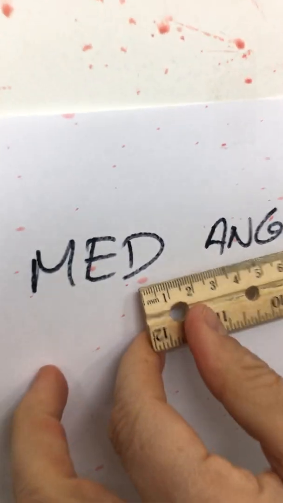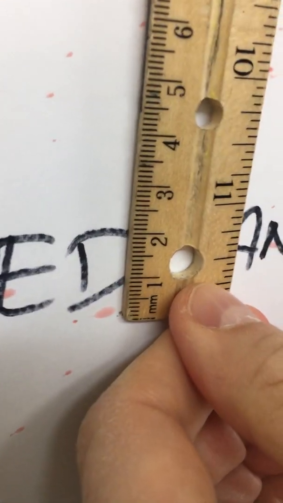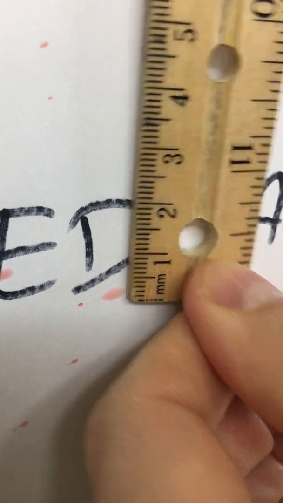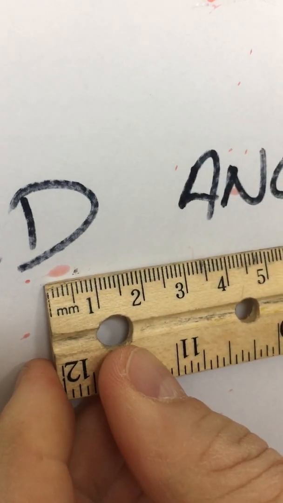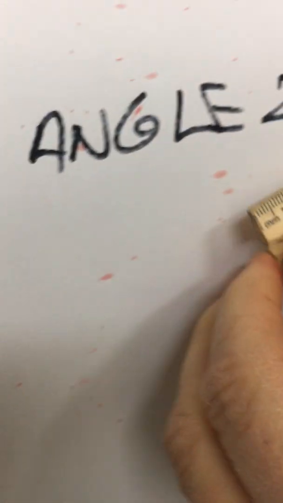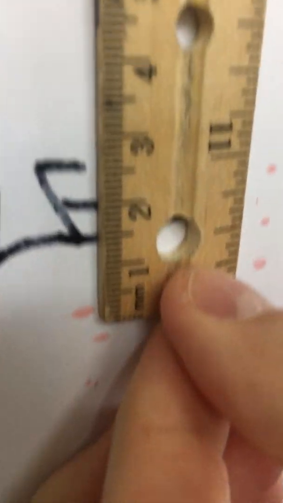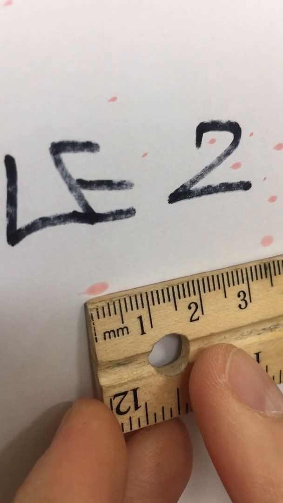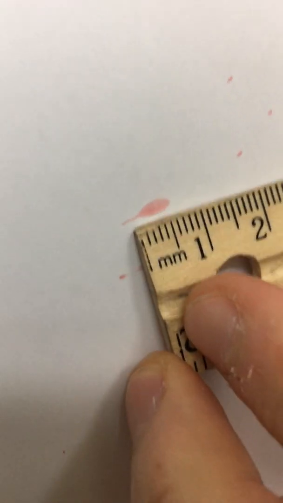Here we go, ready? We do width first, width and length. How about this one, width and length. And finally, there's one right down here, width and length.